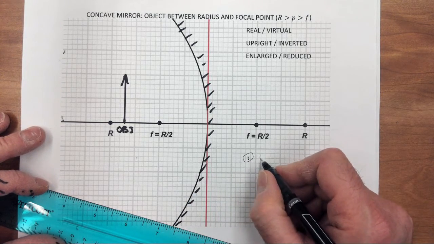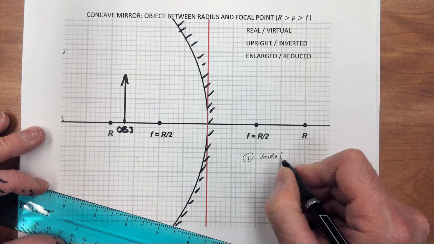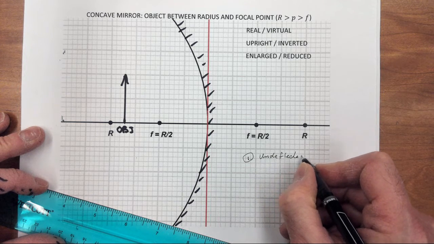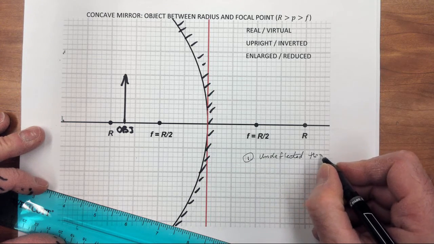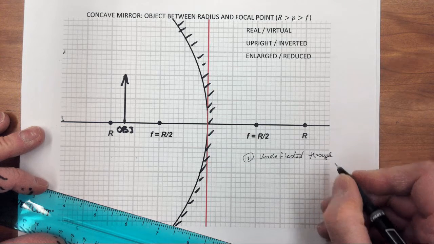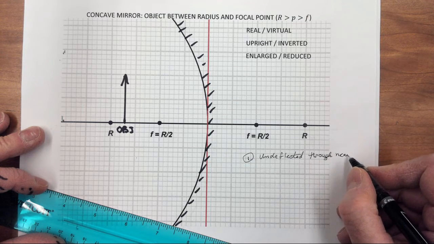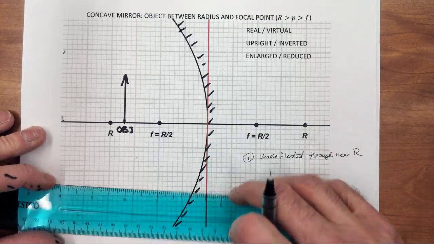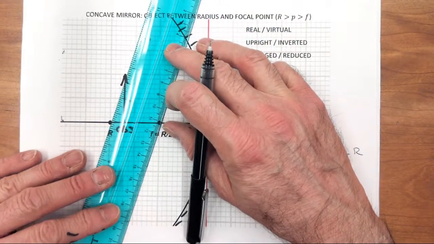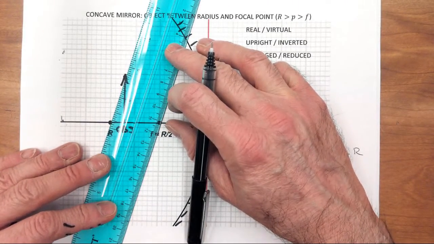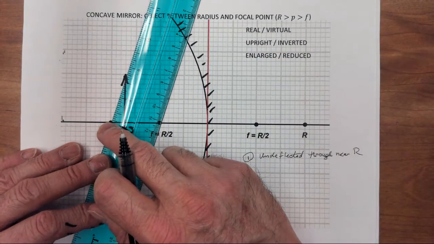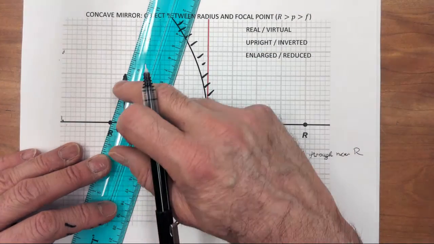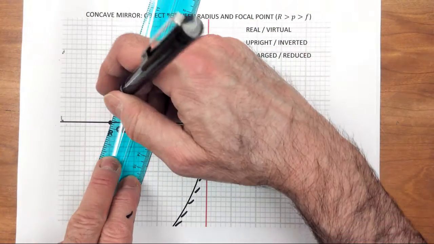The first one is the undeflected. And that one goes through, well, from the last example, I see that it goes through the near radius. Here's that radius. Whoa, that's going to be steep. So it doesn't really start at the radius, but if it were starting at the radius, it would go through the tip of the arrow like this.